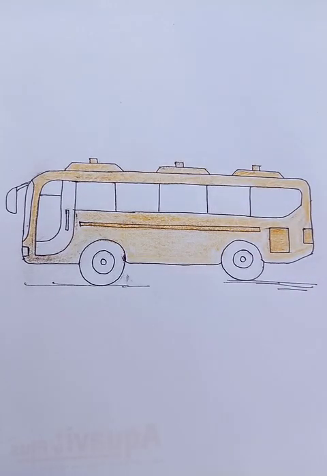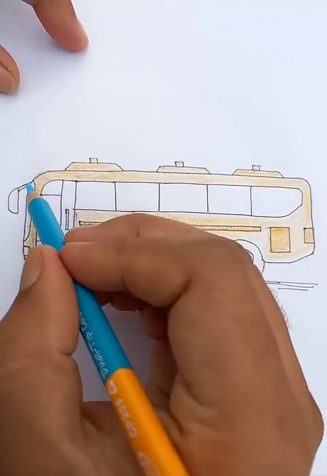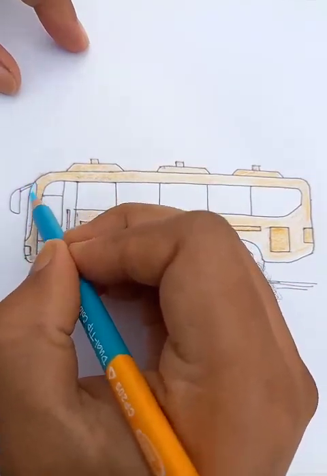All right, let's put blue color for the glasses.